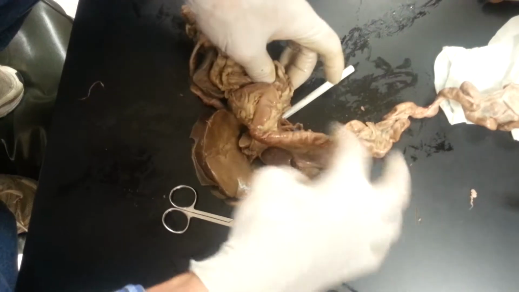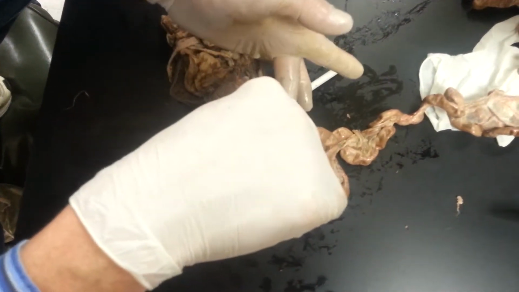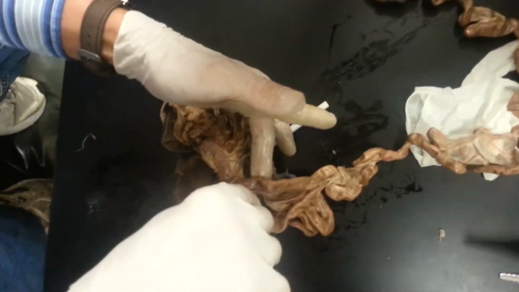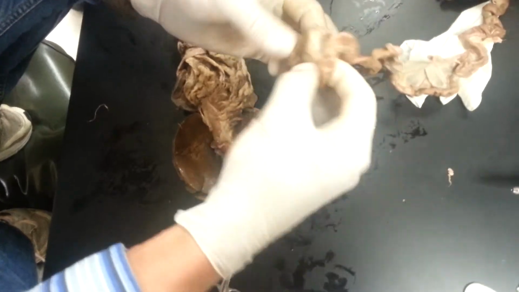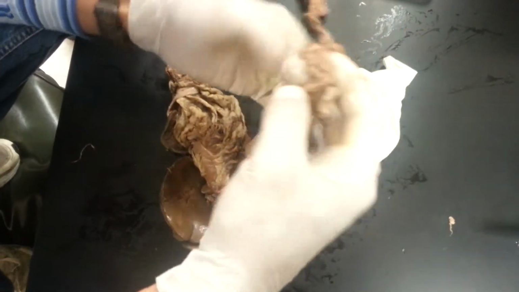Then you got, of course, if I ask you to identify this right here, what would you call it? It's small intestine, but what part? Duodenum, because it's very close to the stomach. Then, of course, what was holding all the intestines together? Those are your mesenteries that I cut to straighten it out. So it's intestine, intestine, intestine.